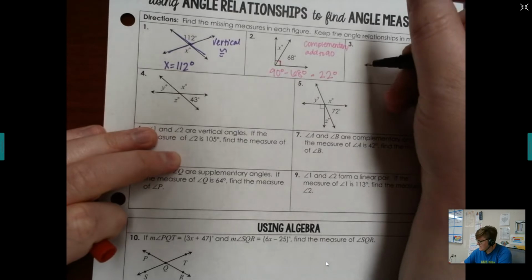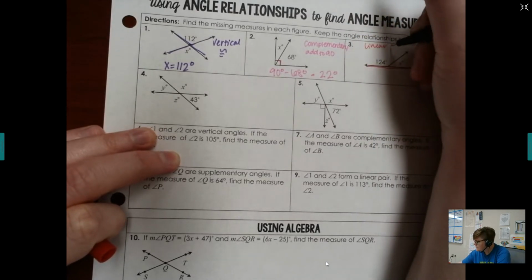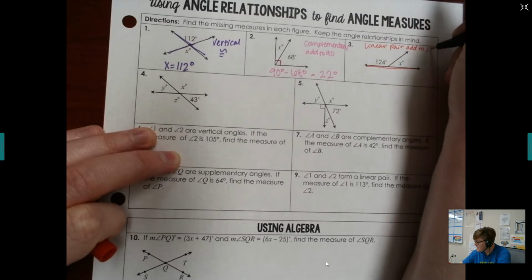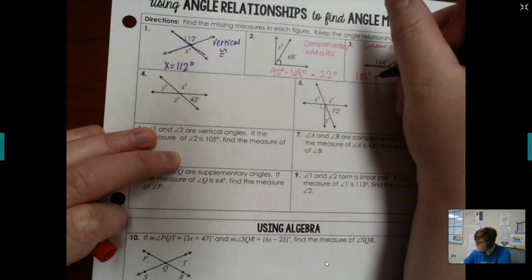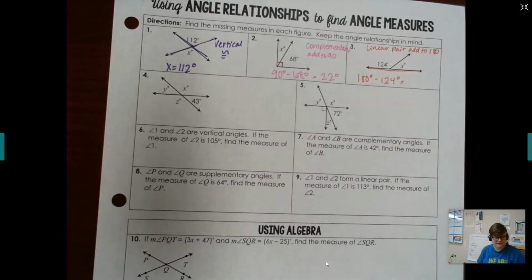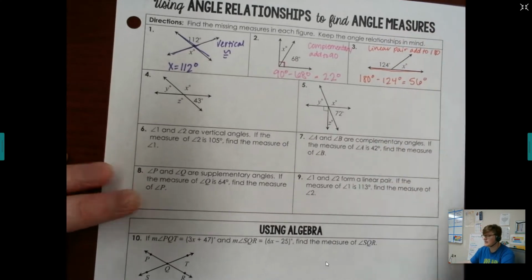On this one, we have them forming a line. This is a linear pair. So they add to 180. 180 degrees for the total, minus 124 for the one that's given, is 56 degrees for the remaining angle.